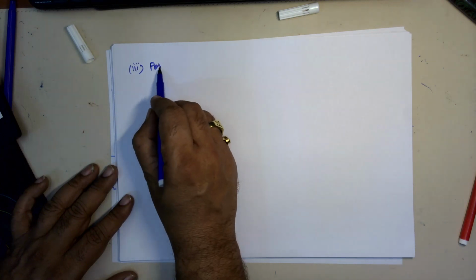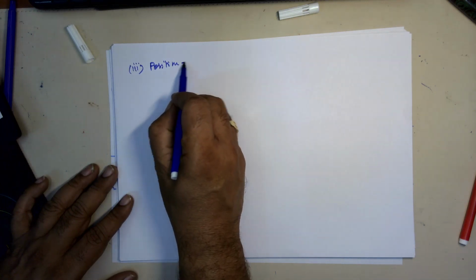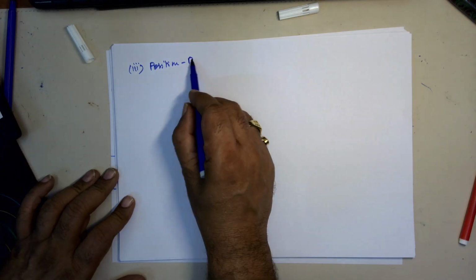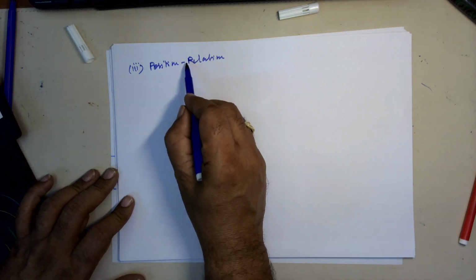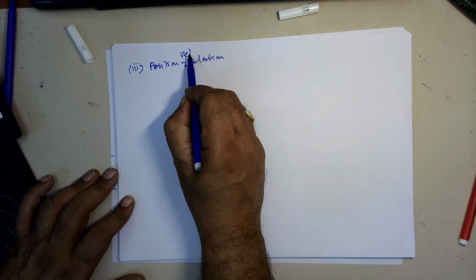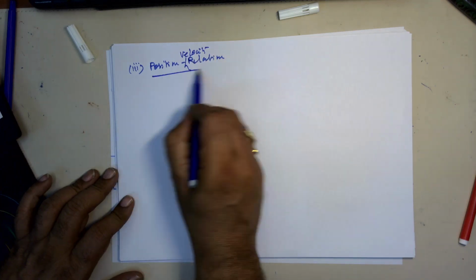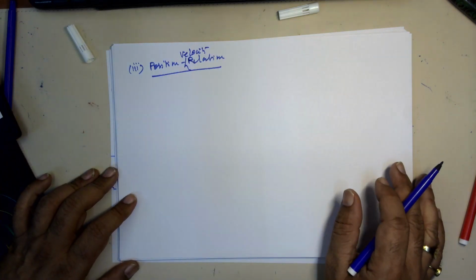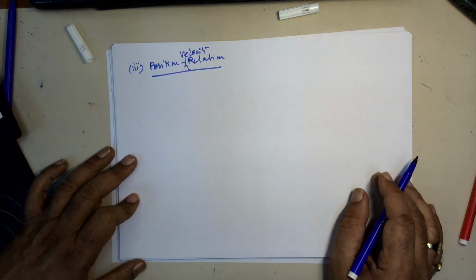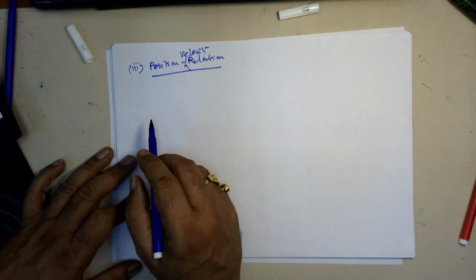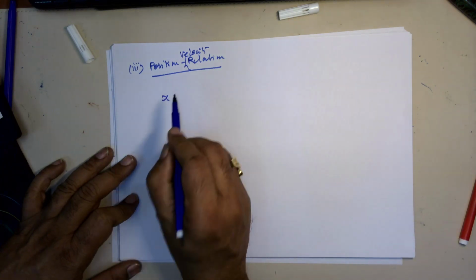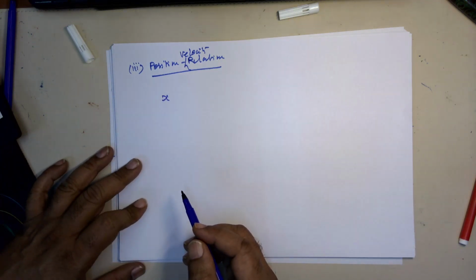Then let us move to the next one, that is the position velocity relationship, the third one. Take down: position velocity relation. What is that? Position velocity relation. Again, the displacement in the time interval t is given as x.